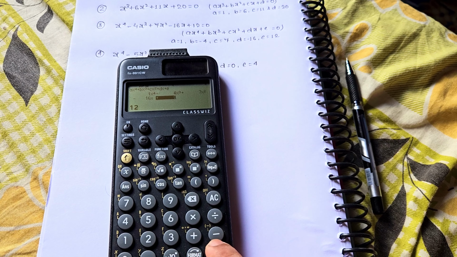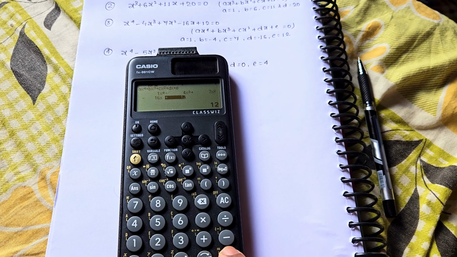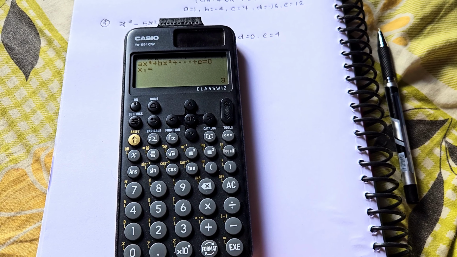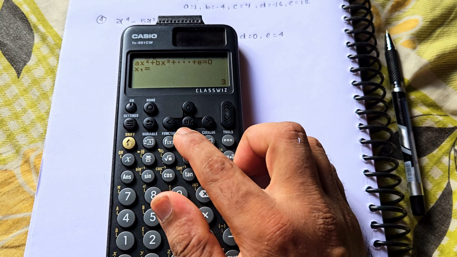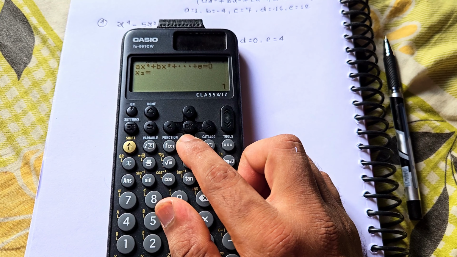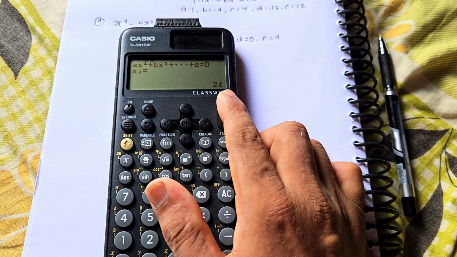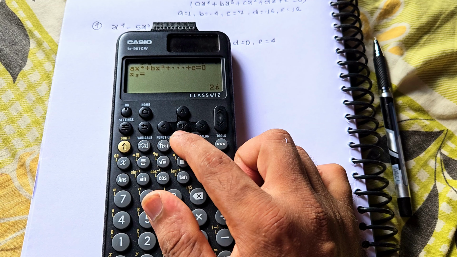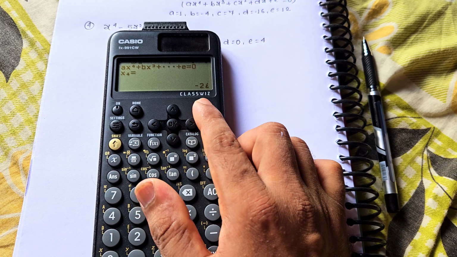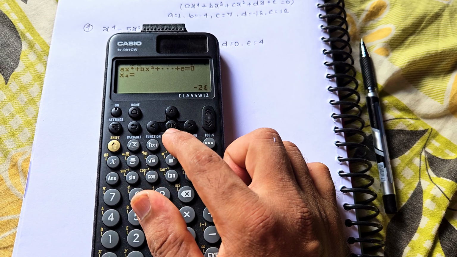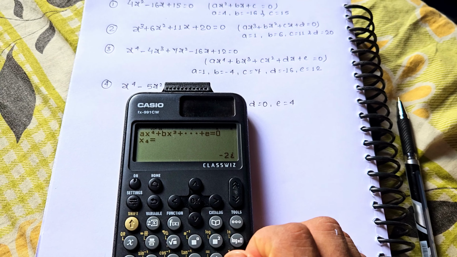So after putting all the values, we will again execute this to get all the 4 zeros or all the 4 roots. So again execute it. On executing, we got x1 is equal to 3, which is the real root, x2 equals to 1, this is also a real root, x3 is equal to 2i, this is the complex root as it is an imaginary number, and x4 is equal to minus 2i, this is also a complex root as it is an imaginary number. So in this way we got 4 roots or the 4 zeros of the given fourth degree polynomial.